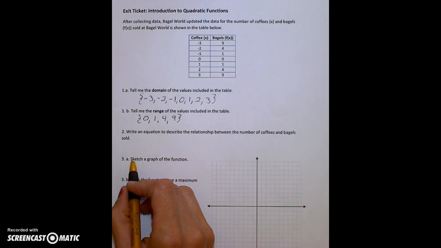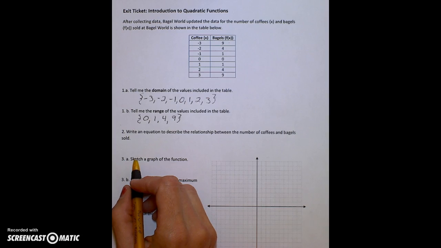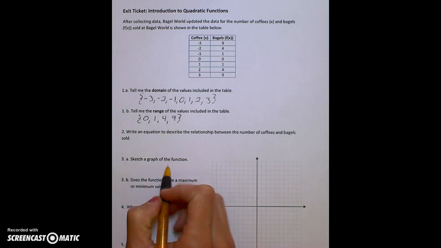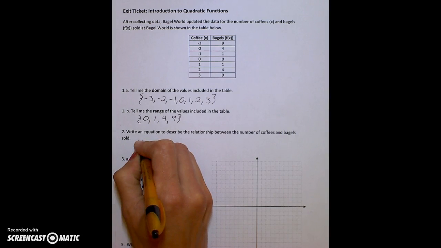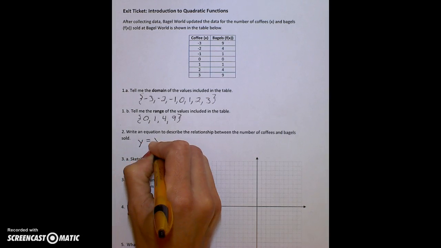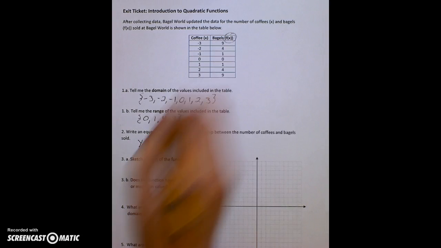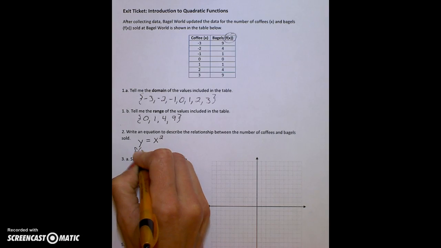Number 2, write an equation to describe the relationship between the number of coffees and bagels sold. Well, this is a quadratic, and we'll see it for certain when we graph the function. This is the quadratic y equals x squared. But since it had used f of x, we're going to replace that y with f of x.